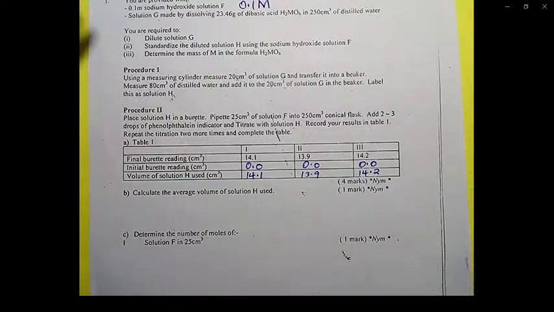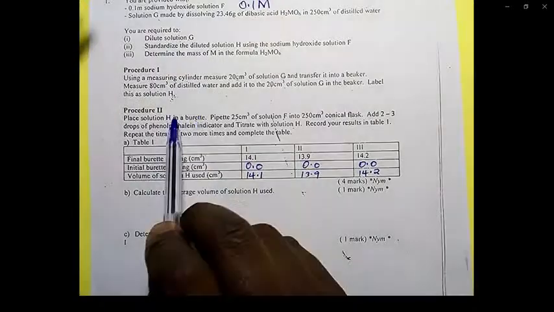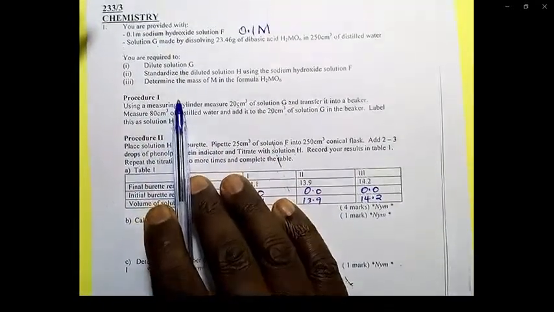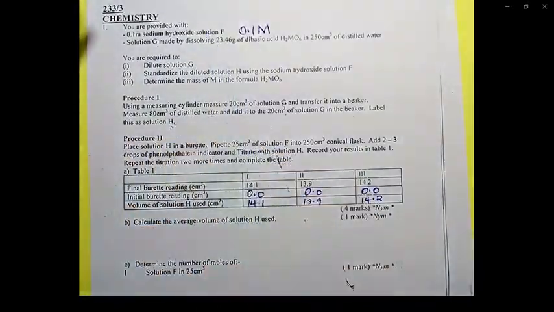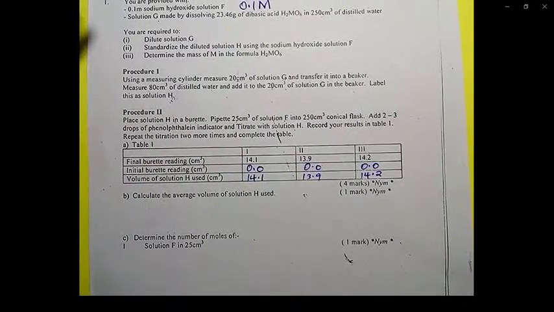Thank you. Now you understand that we have solution H in our burette. This is an acid which is going to react with F, because we know F is sodium hydroxide, so it is a base, plus an acid. This is the information which you must understand before you begin.